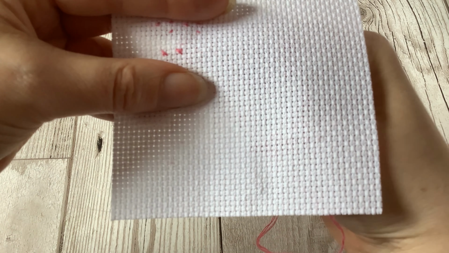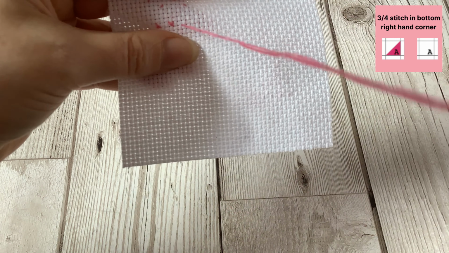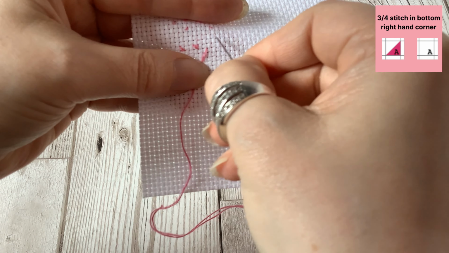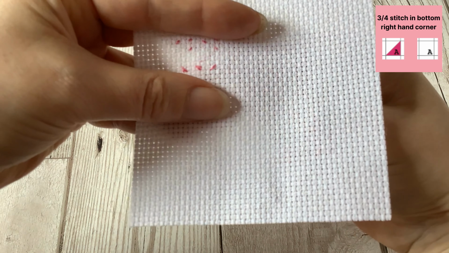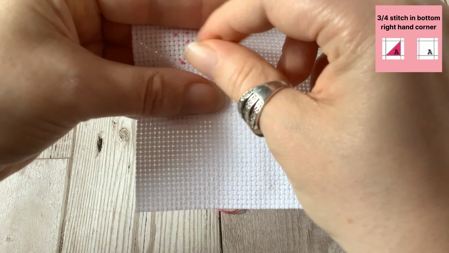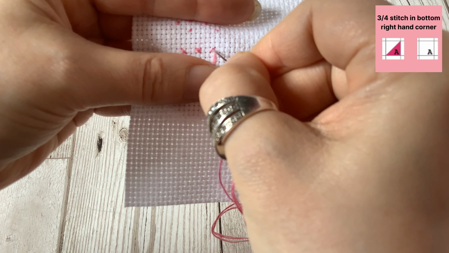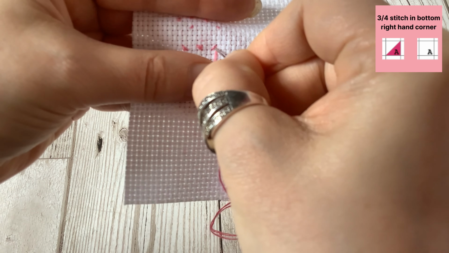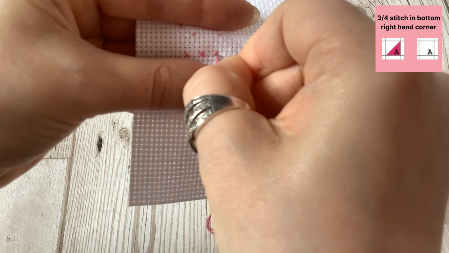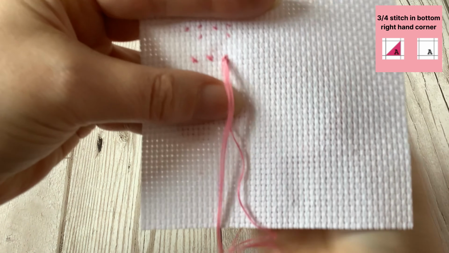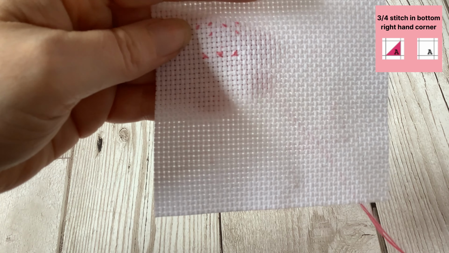Now if we were doing a 3/4 stitch into the bottom right hand corner, I would do it by doing that longer half stitch first. So I'd come up in my bottom left and down in my top right, like so, and then I would come up in the bottom right and then go down in the middle. But as you go down in the middle, you've just got to be careful that you don't pierce that thread that's going across, that you get your needle to go under it and then through the centre of the fabric, like so. Okay, and there is that 3/4.